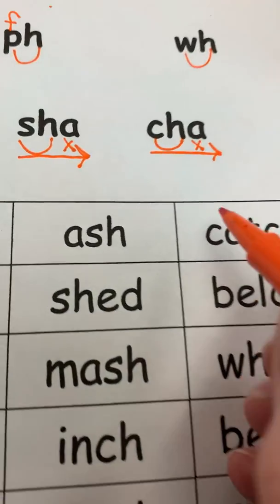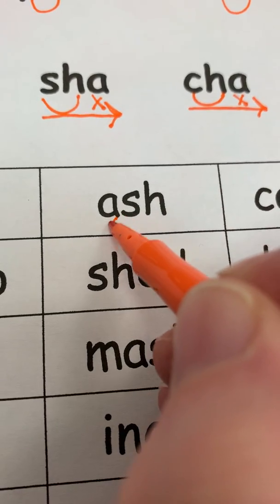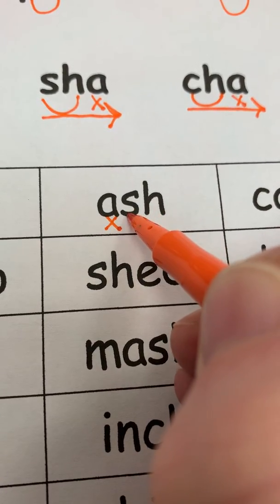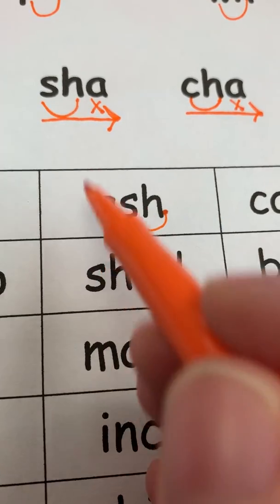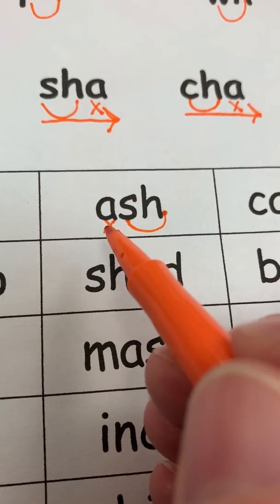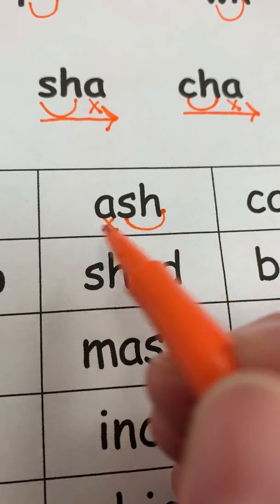Please shut the door. The next word starts with the vowel A, and we see the SH is at the end of the word this time. All right, so there's no slide because there's no consonant at the beginning. Let's start with our vowel sound, ash, ash.